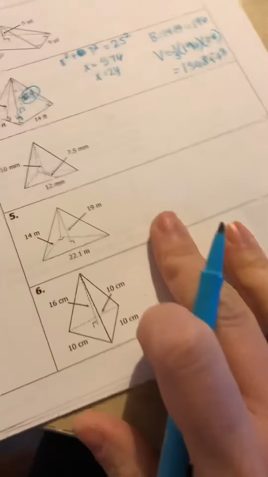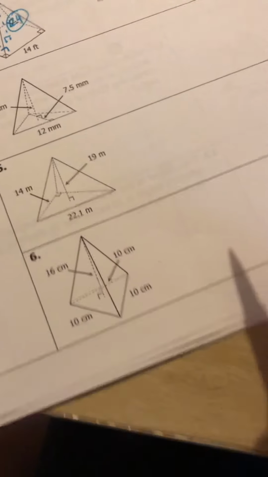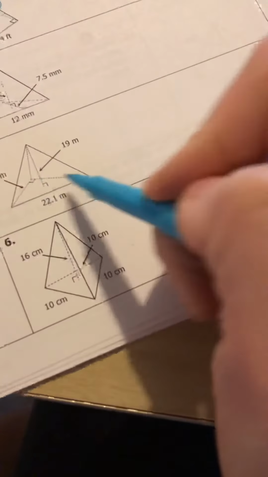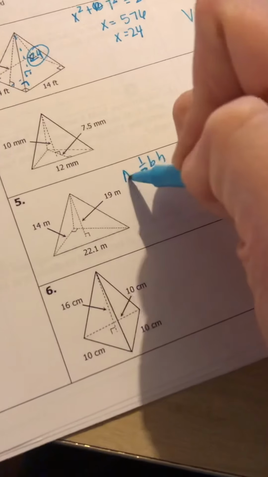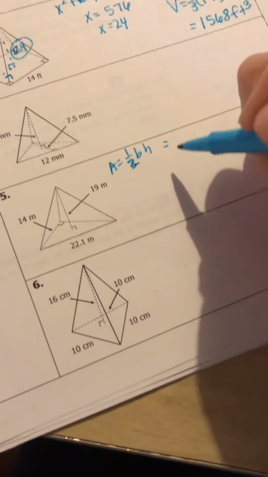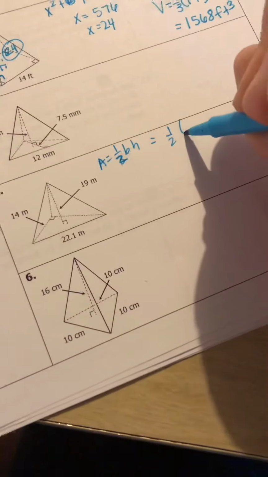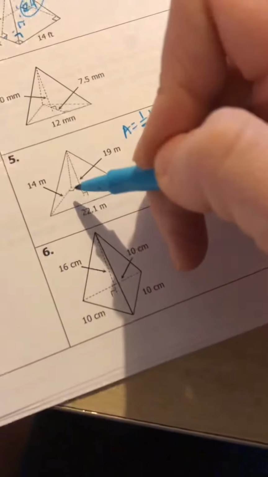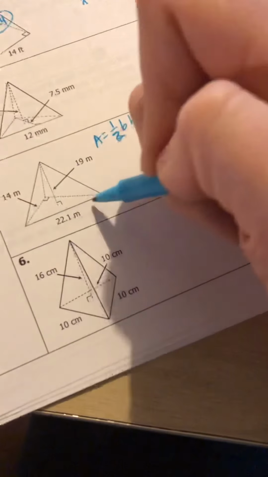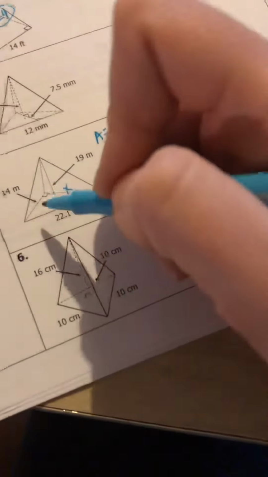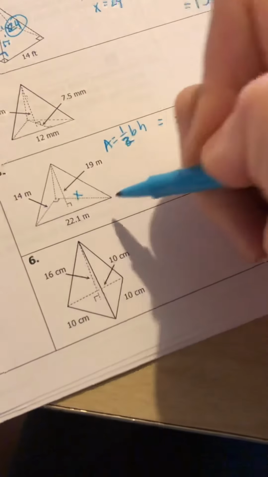Okay, let's look at a triangle one. Our bases are triangles, so the area of this triangle is 1/2 base times height. So the area of the triangle is going to be 1/2 that 14, right, times this. Well, now there's another tricky one. That's not the height, or this is base times height.